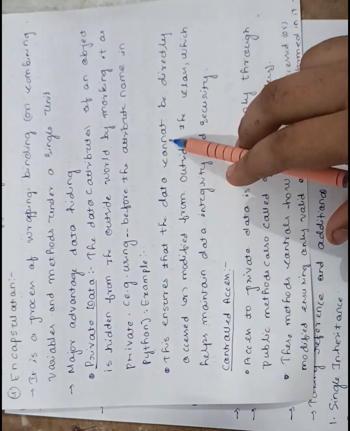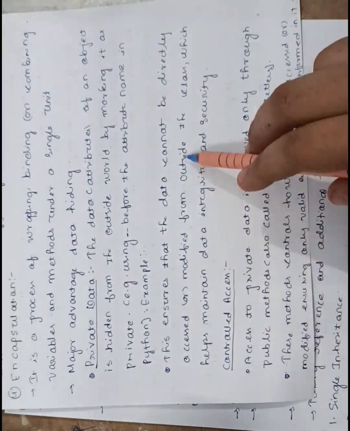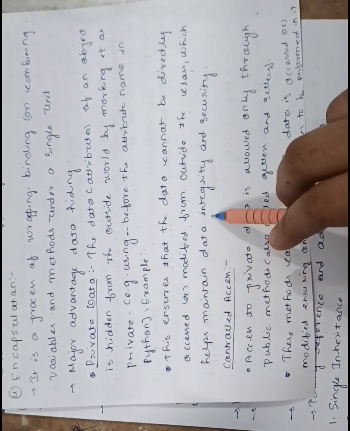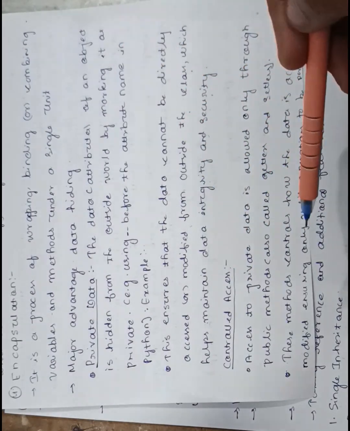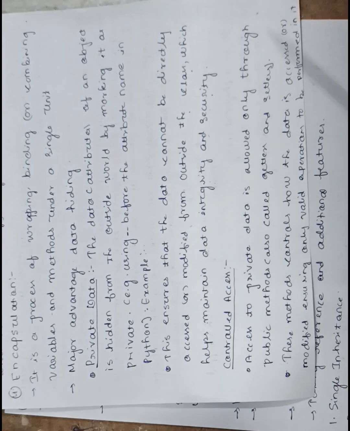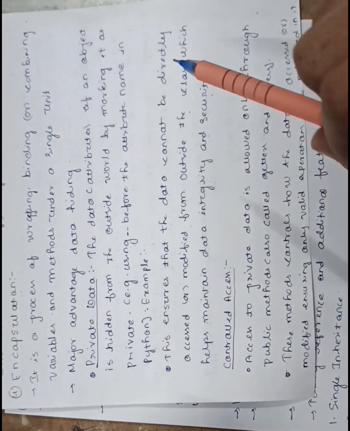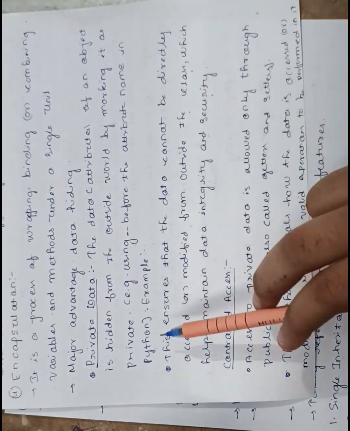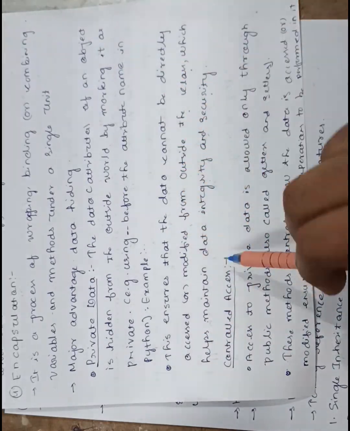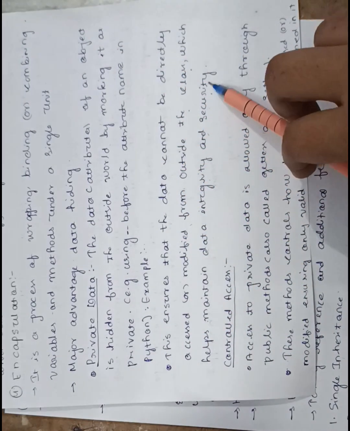This ensures that the data cannot be directly accessed or modified from outside the class, which helps maintain data integrity and security. Whatever data inside the class we have marked as private, like marks, cannot be accessed anywhere except inside the class. So this ensures data integrity and security.